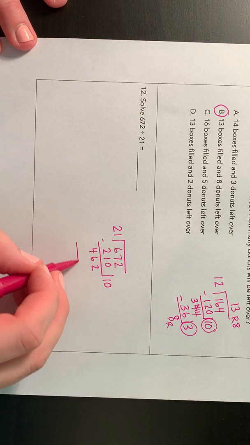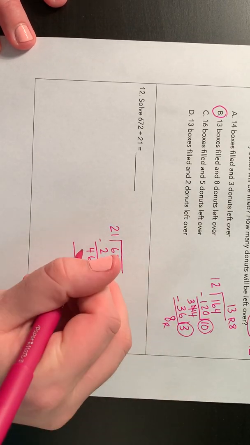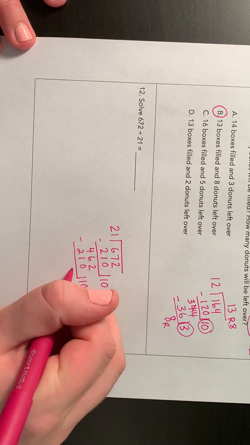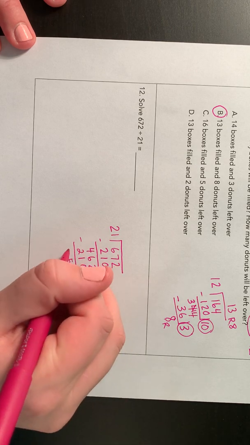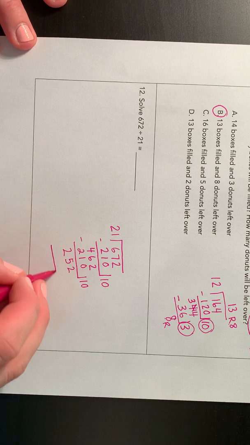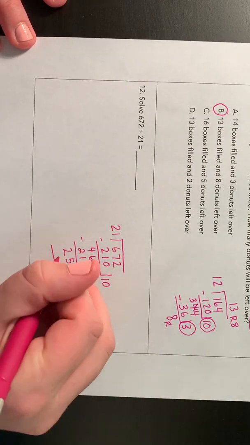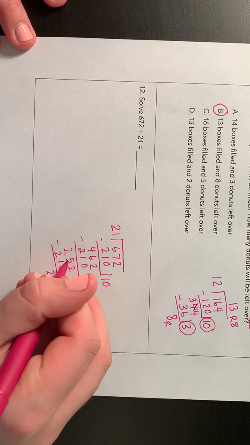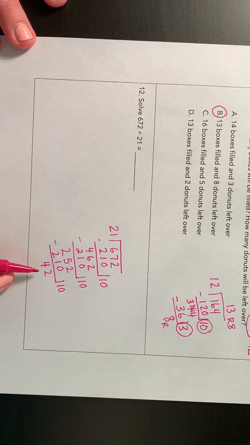So I'm going to do the same thing again. 21 times 10 is 210. Subtract. 2 minus 0 is 2, 6 minus 1 is 5, and 4 minus 2 is 2. So now I can actually fit 21 in another 10 times. So 21 times 10 is 210. 2 minus 0 is 2, 5 minus 1 is 4, and 2 minus 2 is 0. So now I have 42 left.